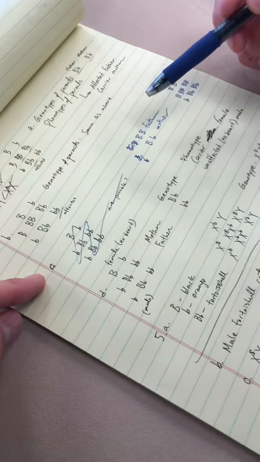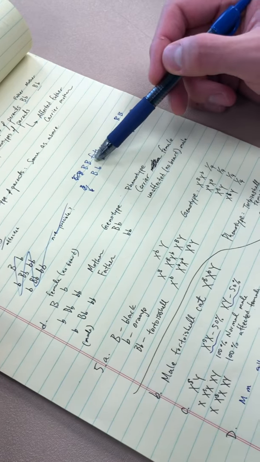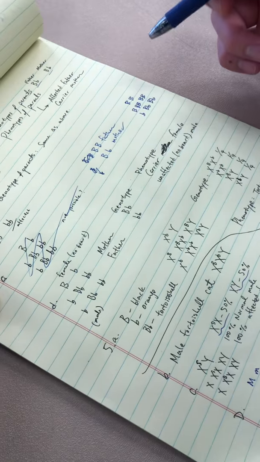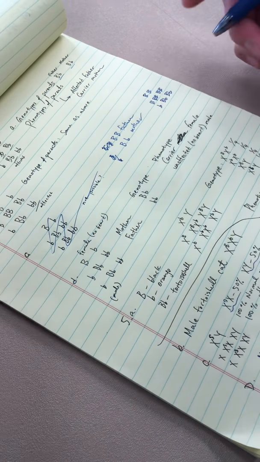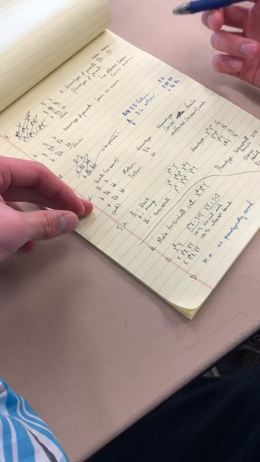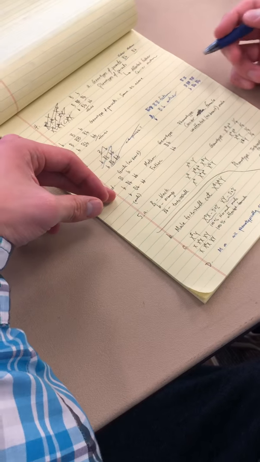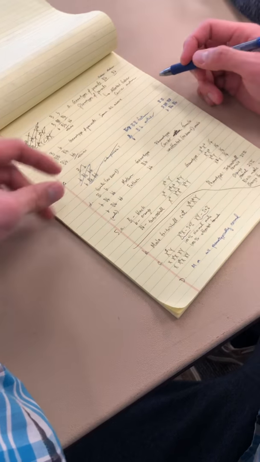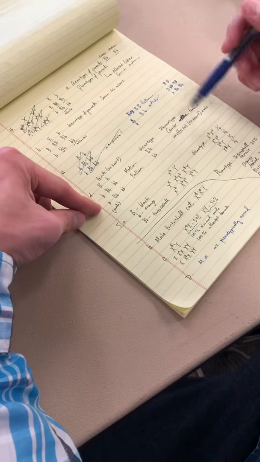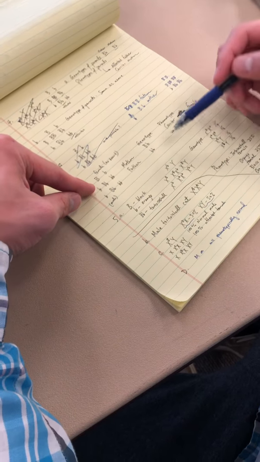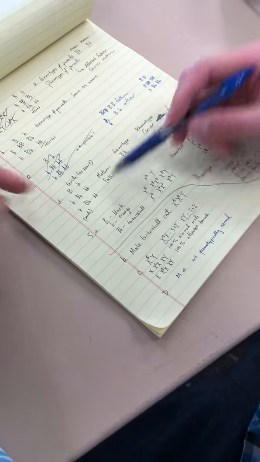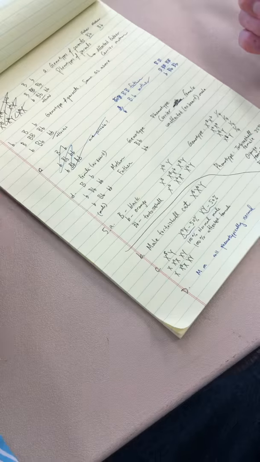So in that case, the father will be homozygous dominant, whereas the mother will be heterozygous, and this will be the cross that they produce, so it would be 50-50. For D, suppose a male and female, both of which lack beards, produce a 1 beard to 1 no beard ratio among the male offspring. What are the genotypes of the parents? So for the father, we'll have homozygous recessive, for the mother, heterozygous, and that will produce this ratio.